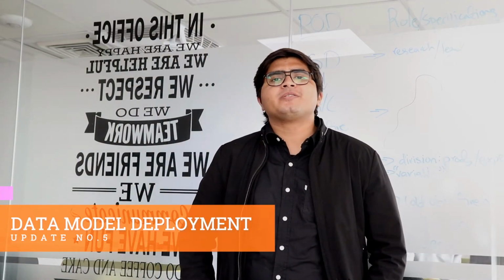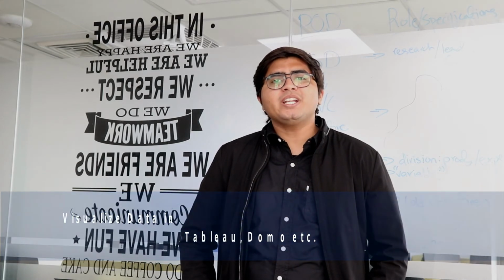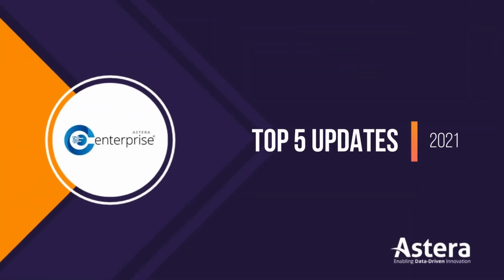The data model deployment feature has been developed for visualization in industry-leading tools like Power BI, Tableau, Domo, etc. The product's built-in OData module makes these deployed models available to be used in data pipelines and for analytics and visualization. And that wraps up Astera DW Builder.